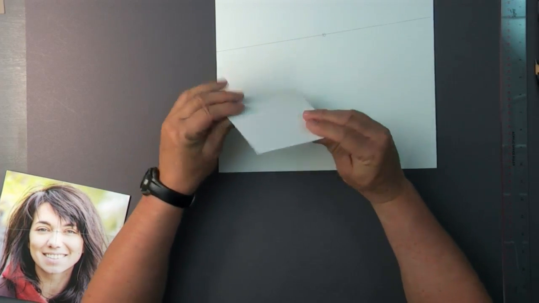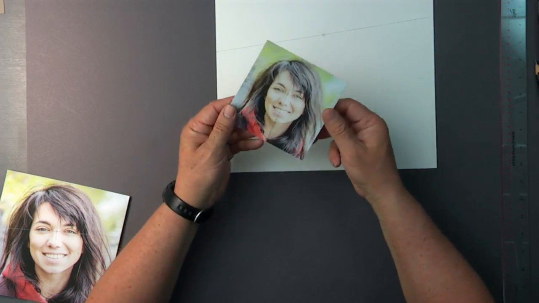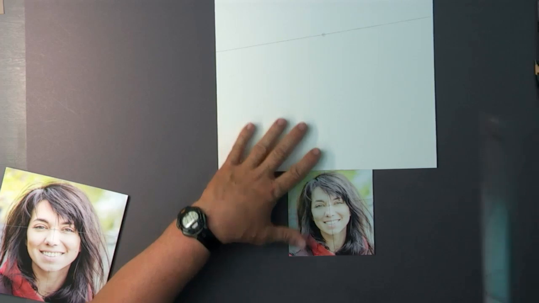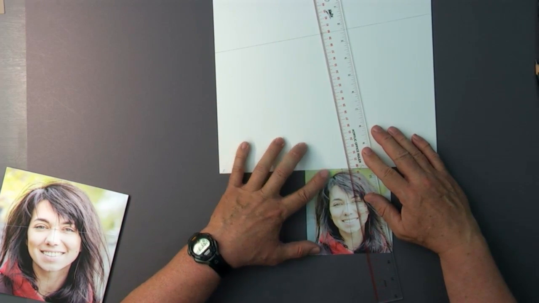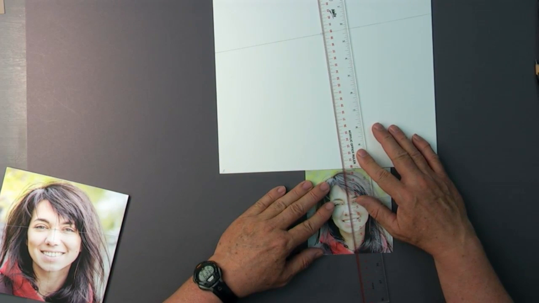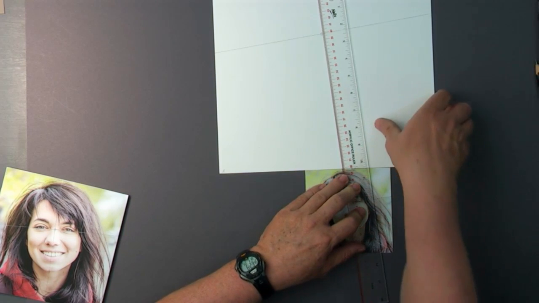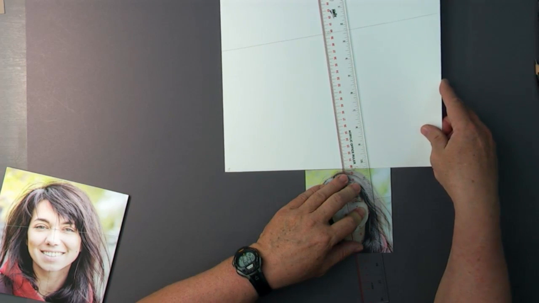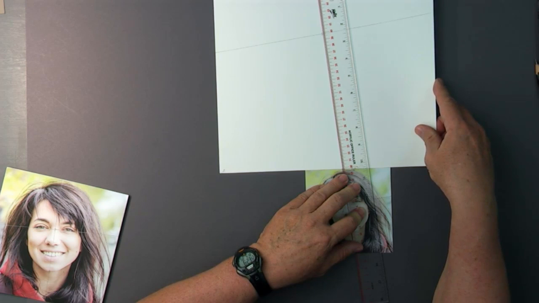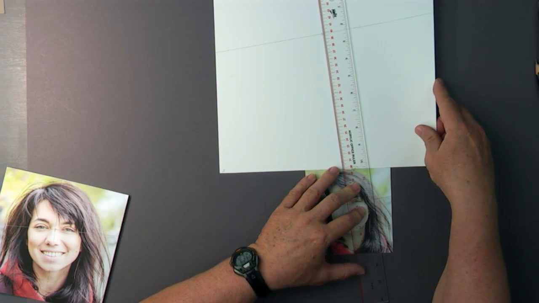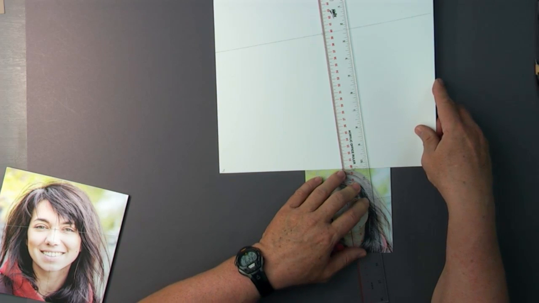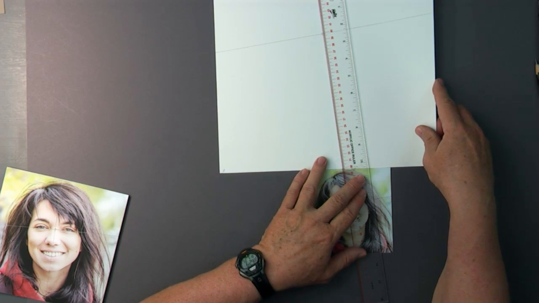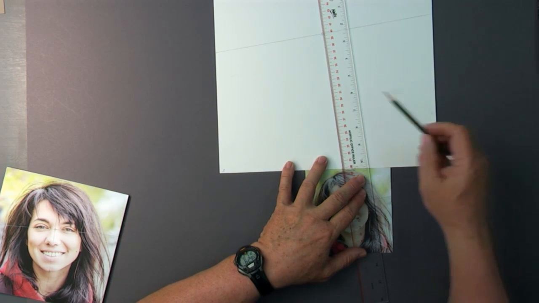So I put that on here. It seems like it's just one piece, but this helps me to slide the ruler. And so I can either have this lined up and slide the ruler, or I can move the paper, and it gets me in control a little bit more, so I don't have to worry about the friction and it trying to drag my ruler out of position.